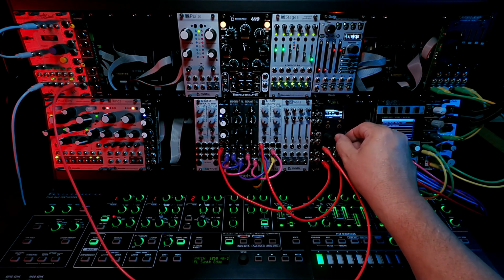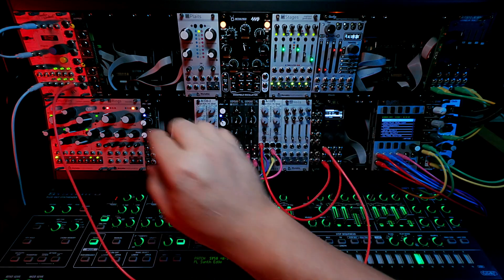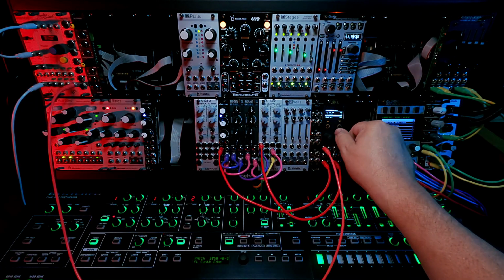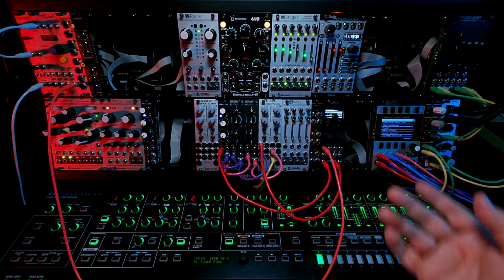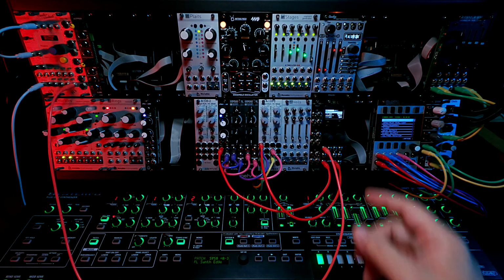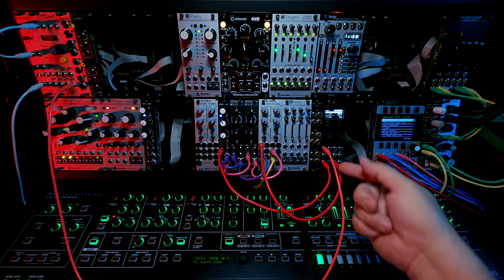So there's a whole lot of settings in here, and it is just an enormous little tool. And this is just one sequencer of one application in the entire tool. So now if you want to come over here to the second one, I could actually do another sequence.